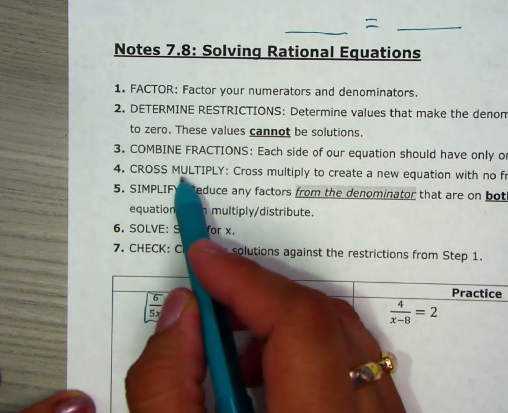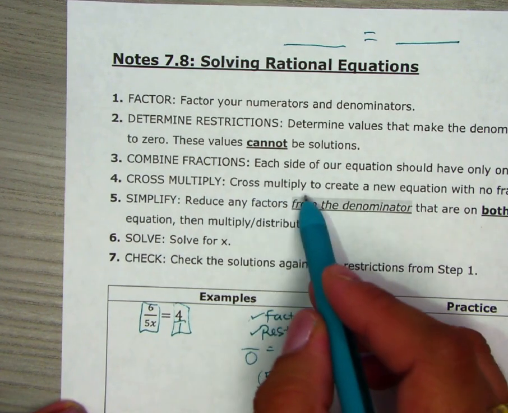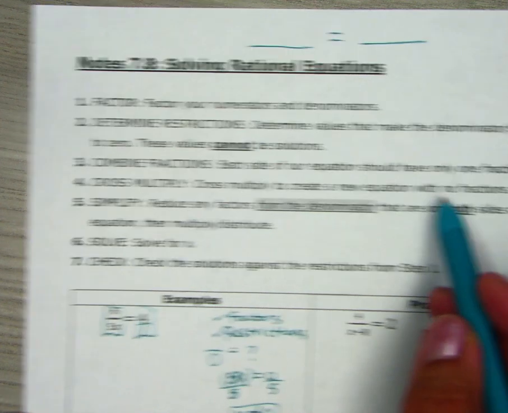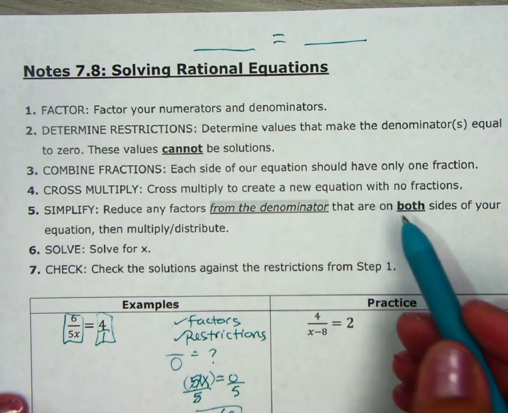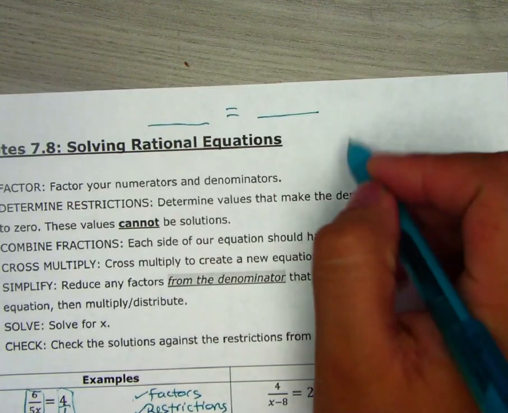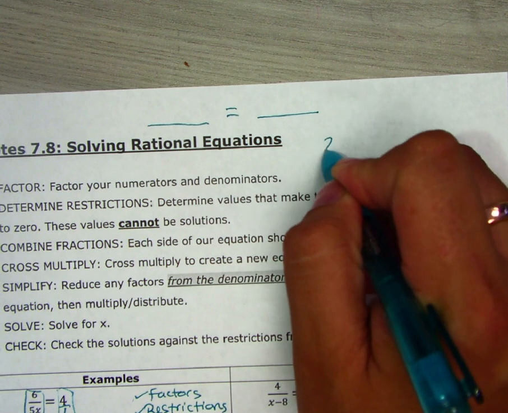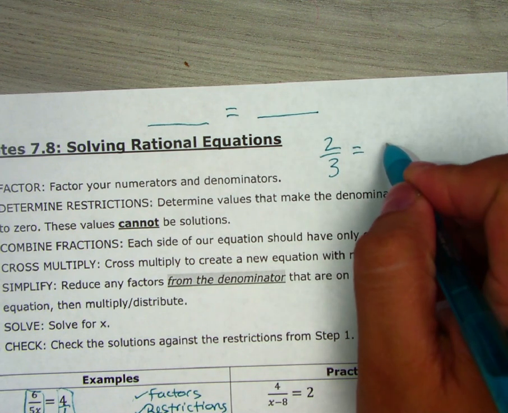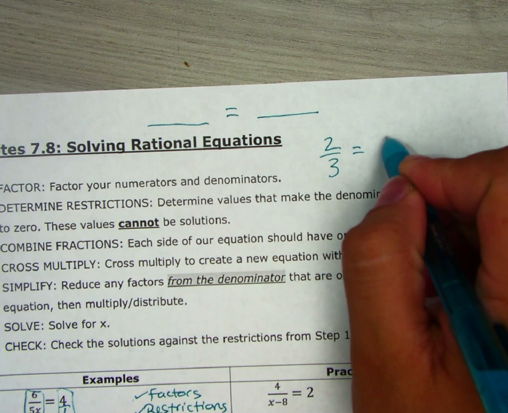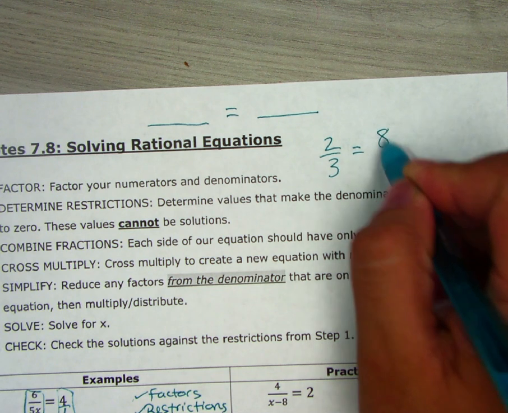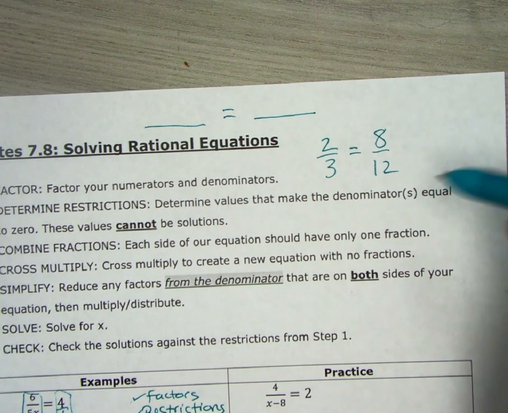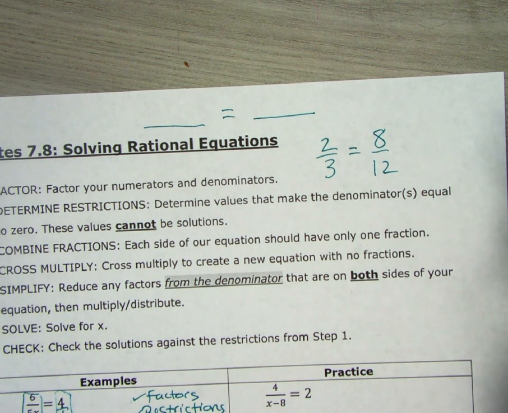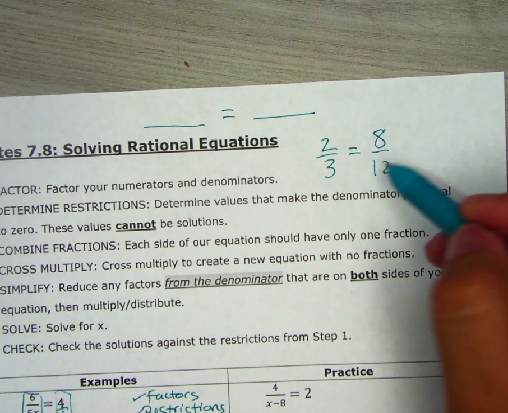We're going to now cross multiply. Cross multiply to create a new equation with no fractions. The example I gave in class was for proportions. When you were taught proportions, you were given two fractions side by side with an equal sign in between. So here, for example, 2/3 and 8/12, you were asked to check if these were proportional.